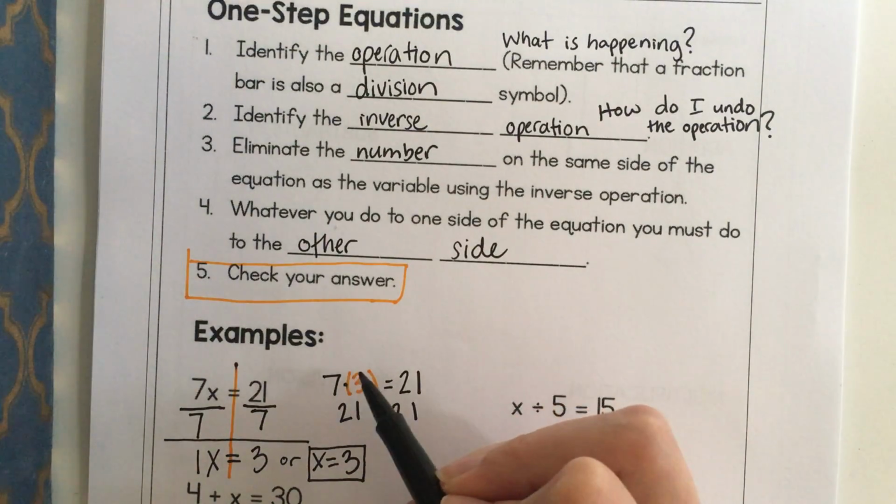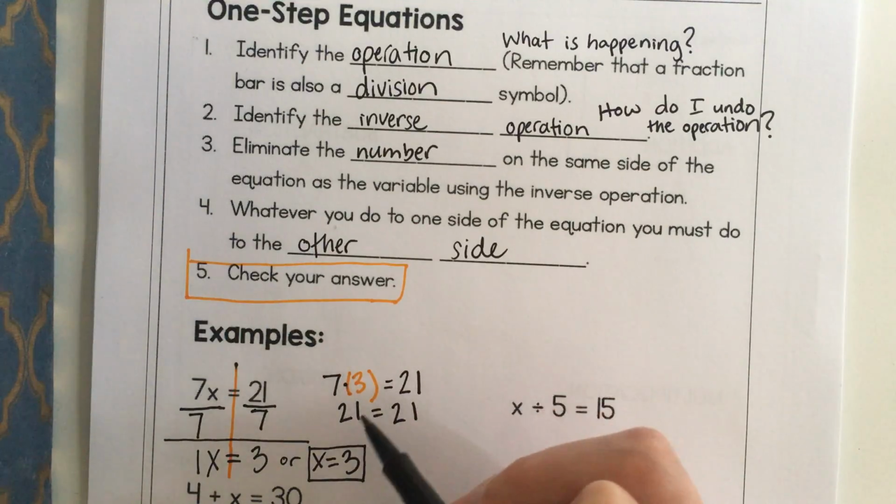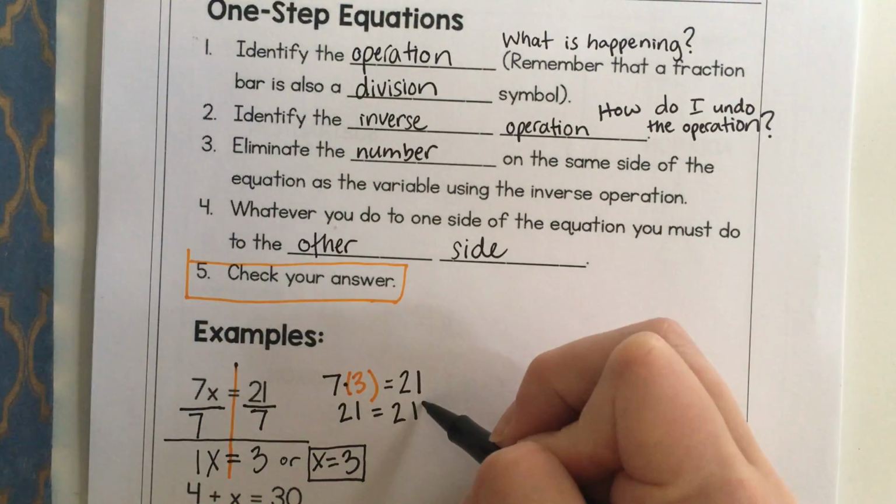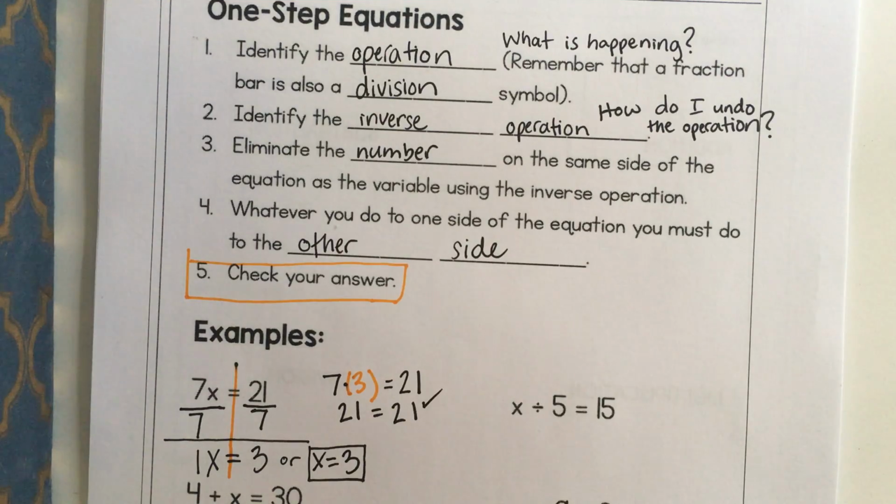So I am saying that 7 times 3 is equal to 21. This whole value is 21. This value is 21. My answer is good. I have checked my answer. I'm ready to move on to the next question.